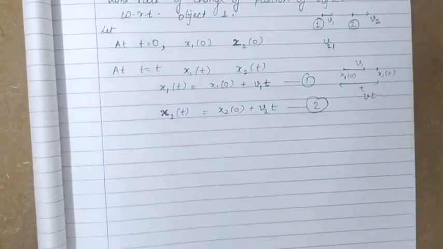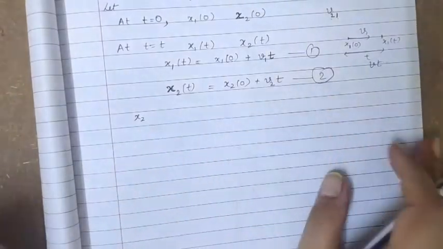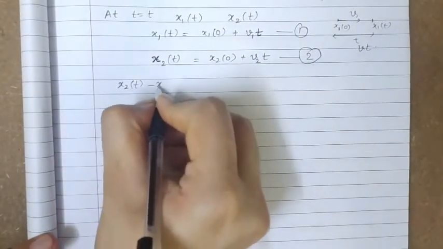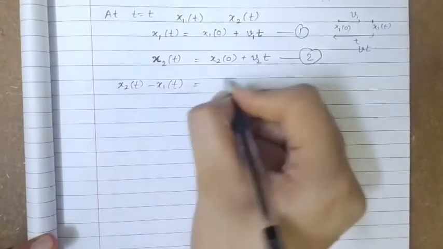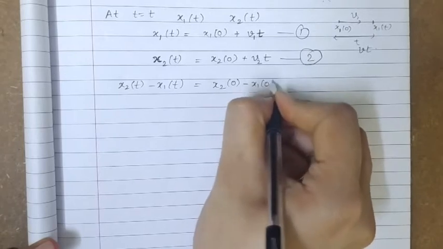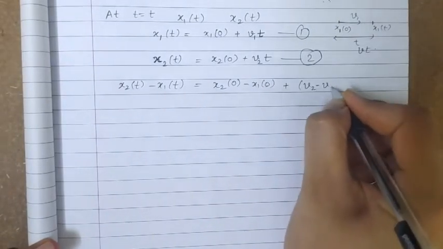Now if we subtract 1 from 2, that means x2 at t minus x1 at t is equal to x2 at 0 minus x1 at 0 plus v2 minus v1 into t.